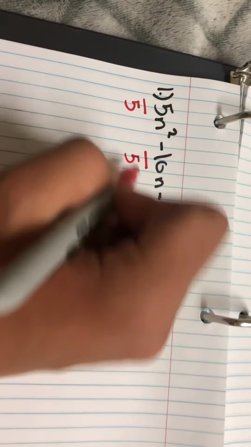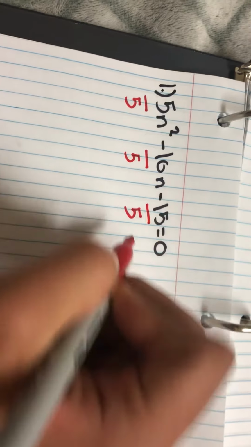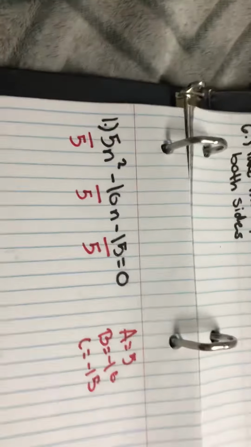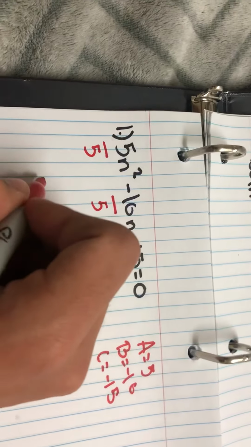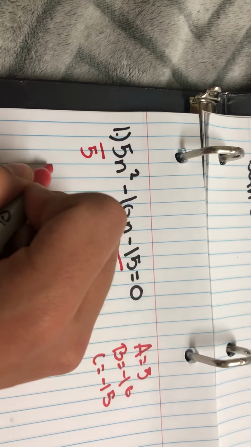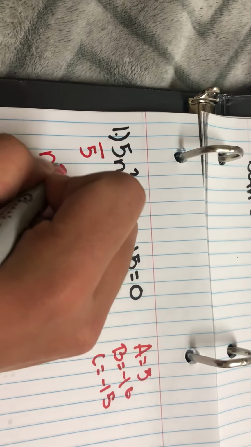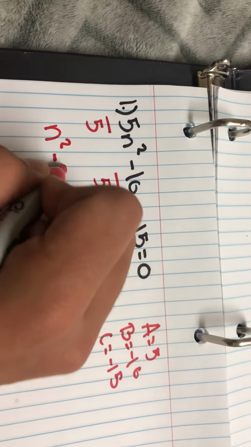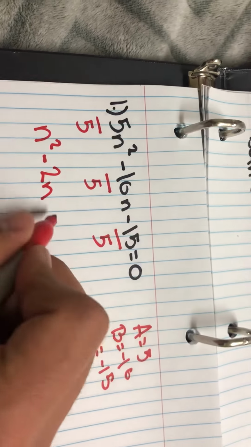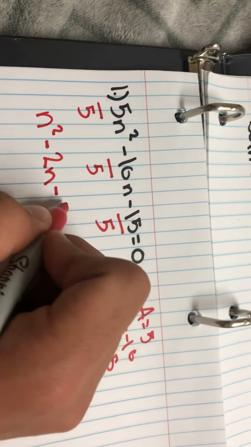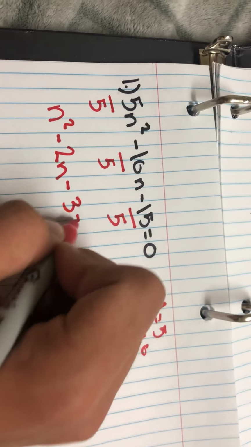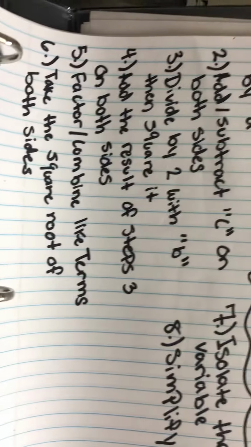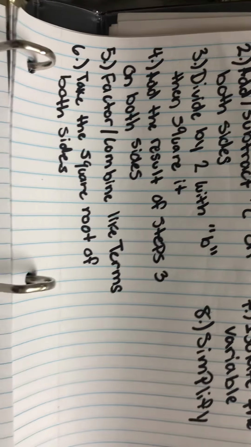So now divide all terms by a. Once you get this, you're going to want to just drop everything. So 5 divided by 5 will give you 1. So we'll just leave it as n squared. -10 divided by 5 would give you -2n. And -15 divided by 5 will give us -3, equals 0.